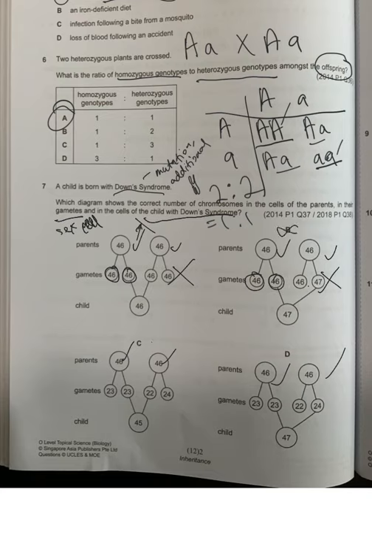Now look at C and D. There's 23, 23 and 22, 24. That means one of them has an additional chromosome. The child is normally 46, but if there is one additional chromosome, it means plus one, so it should be 47. That's why the answer is D.